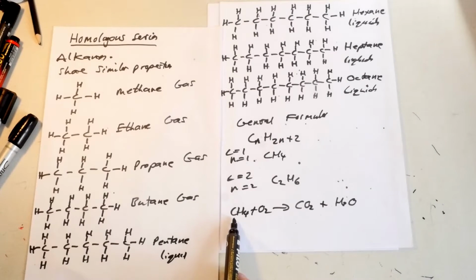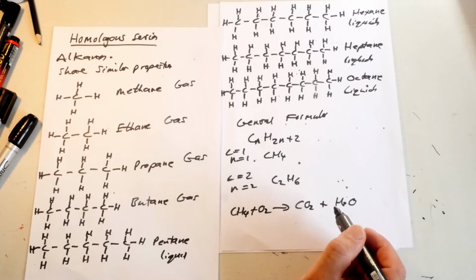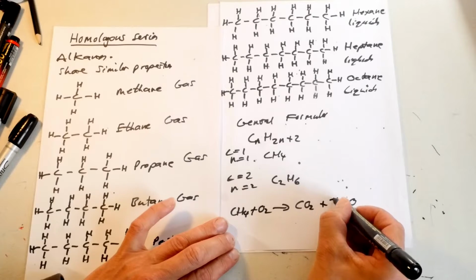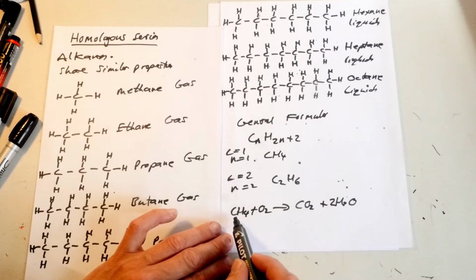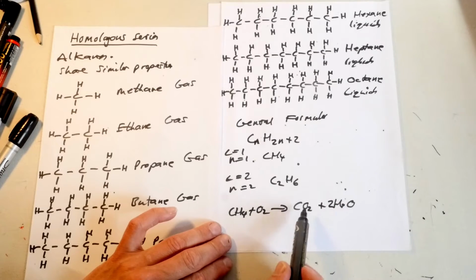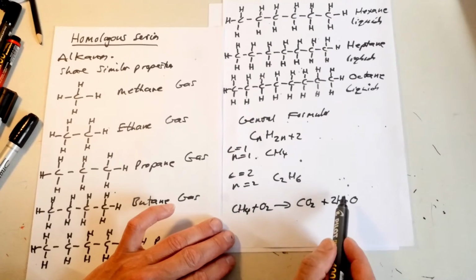So that balance 1, 1, 4, it's not quite balanced actually, is it? You put 2 in front of the H2O, so you get 4 hydrogens, 1 carbon, 1 carbon, 2 plus 2 is 4 oxygen, 2 plus 2 is 4 oxygen, so that's balanced now, okay?